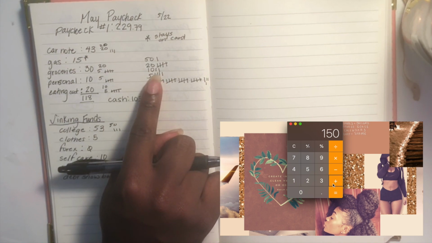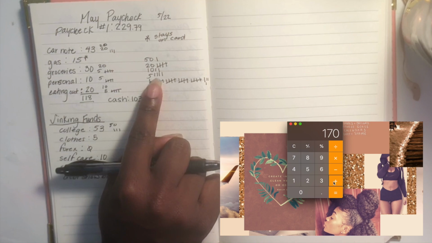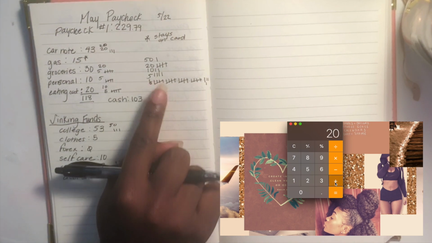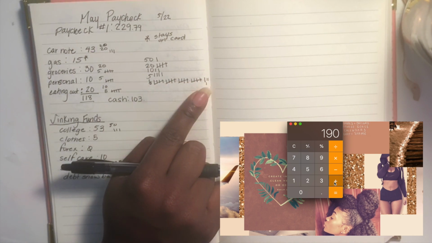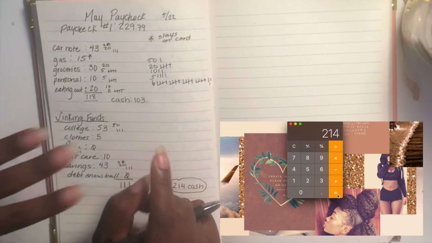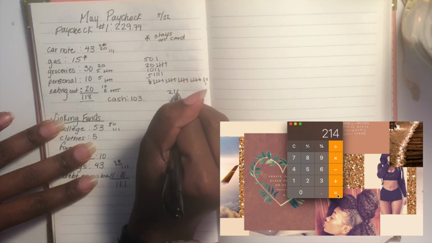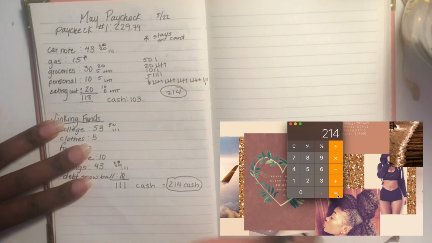We have 2 10s, which is 20. 5s, we have 4 5s, which is 20. And then we have 5, 10, 15, 24 ones. Boom, 214. So now we know this is definitely 214.